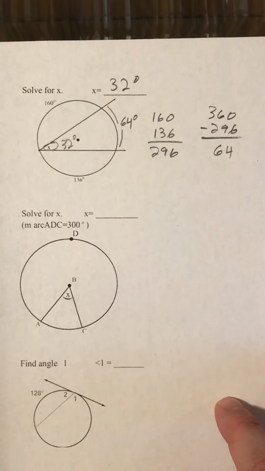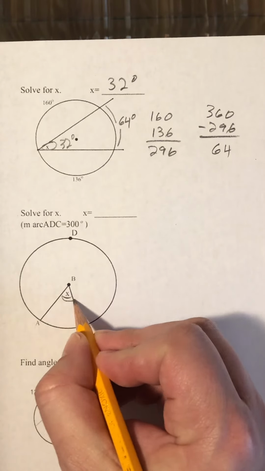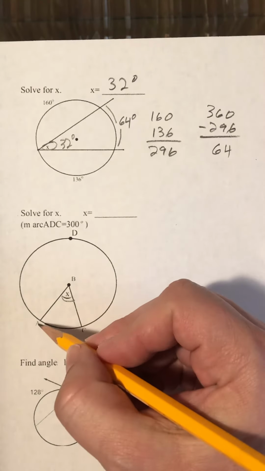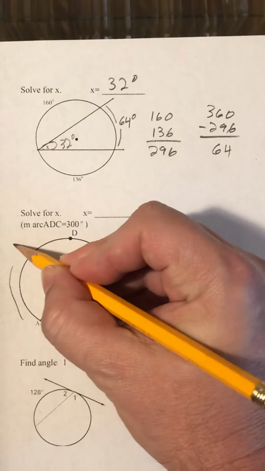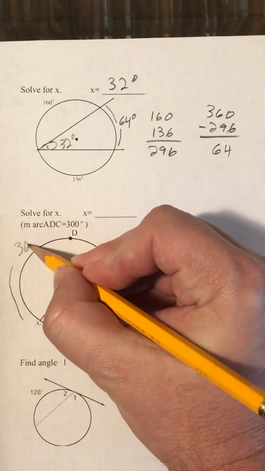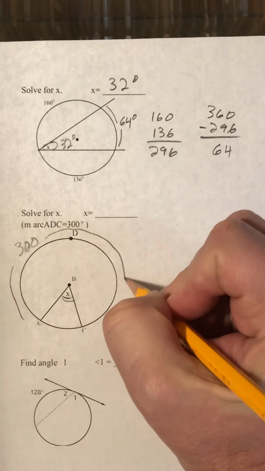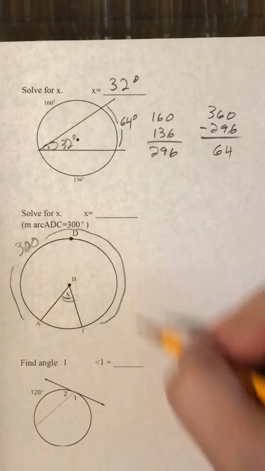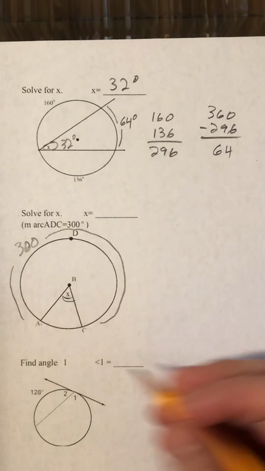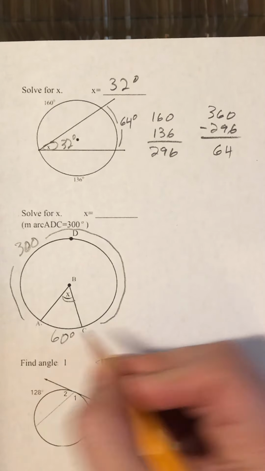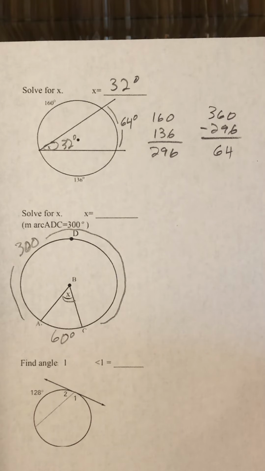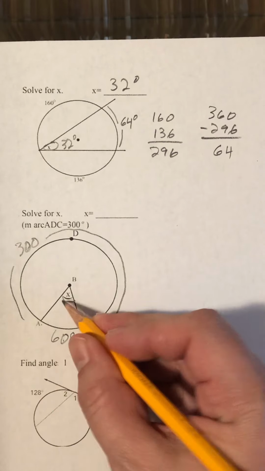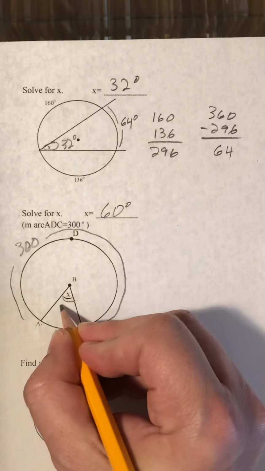Next, it says solve for x. Well, x is a central angle, and I know that it's going to be the same as the arc that it intercepts. So it says arc ADC. Remember, if it's three letters, it's a major arc, meaning it's more than 180 degrees. Okay, so this arc is more than 180 degrees. It's actually 300 degrees. So that means that this arc is going to be 60 degrees. And remember, central angles are the same as the arcs that they intercept. So if this is 60 degrees, then x is also going to be 60 degrees.